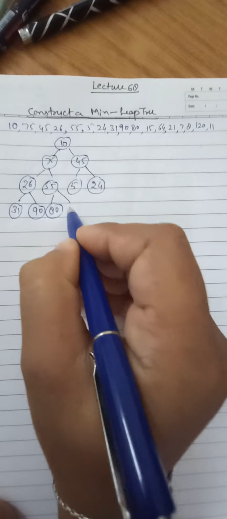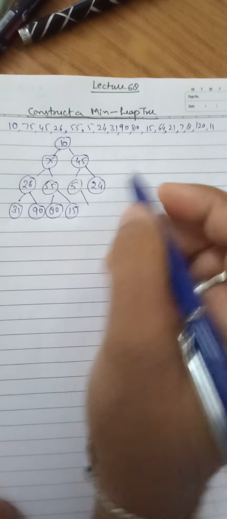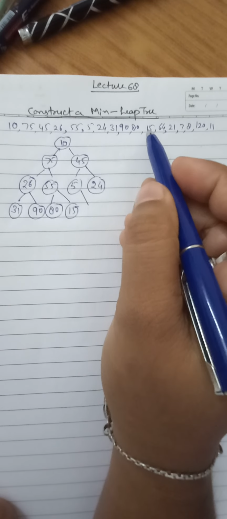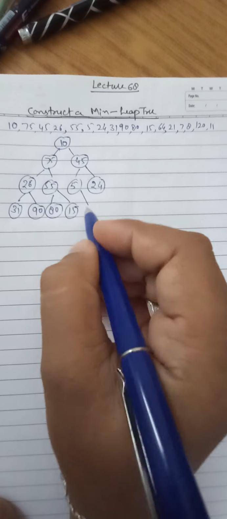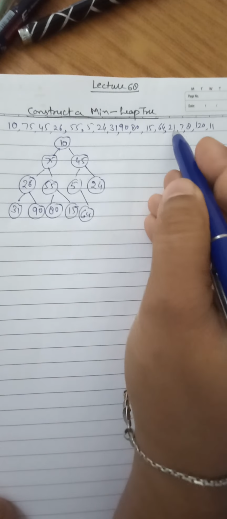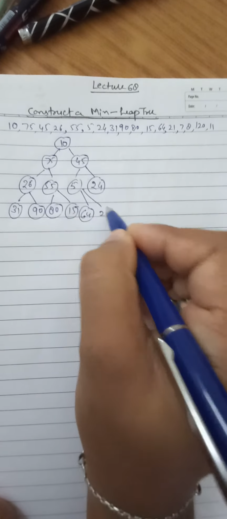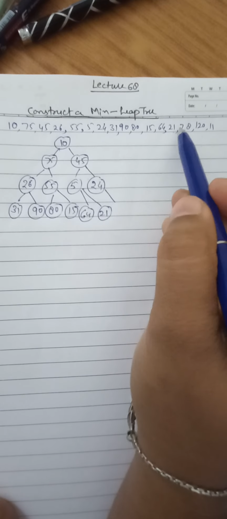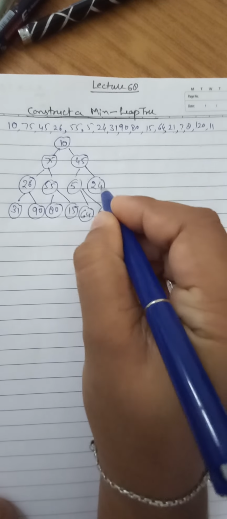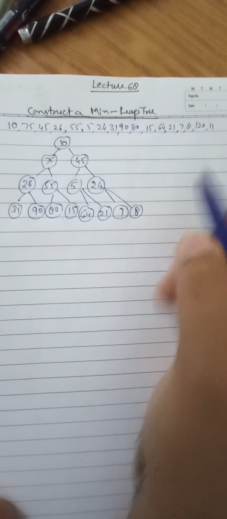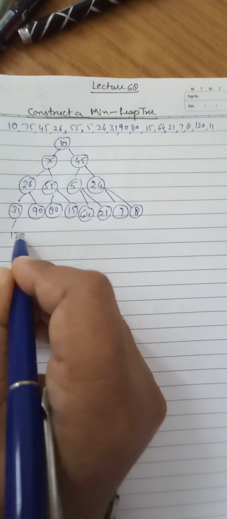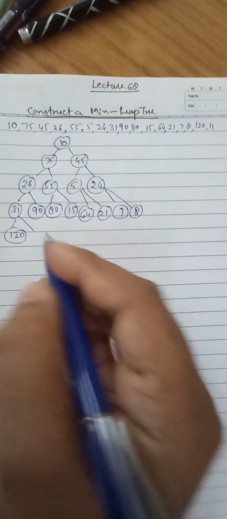80, then 15, then 64, then 21, then 7, then 8, then 120, and then 11.